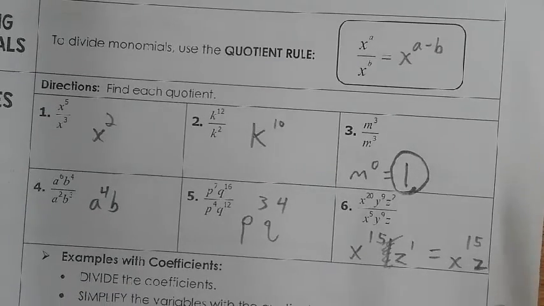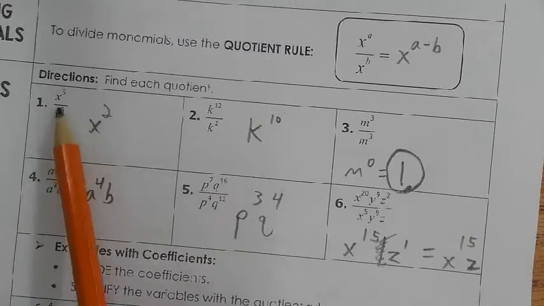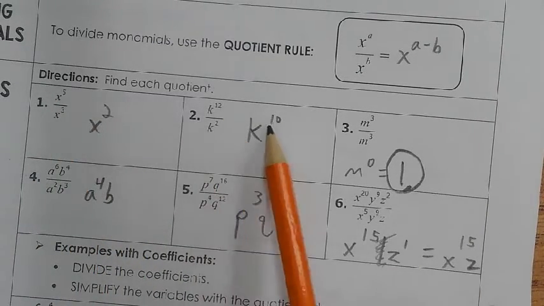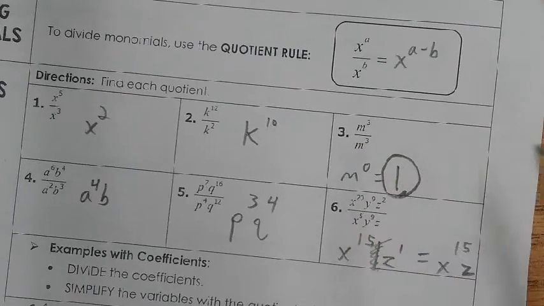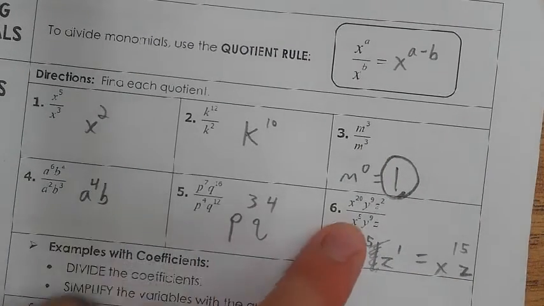But here's the first part. Basically, all you're doing for quotient is you're subtracting. So 5 minus 3 is 2, 12 minus 2 is 10. Anything divided by itself will equal that same thing, which is 1. So guys, that's what I wanted to talk about here.